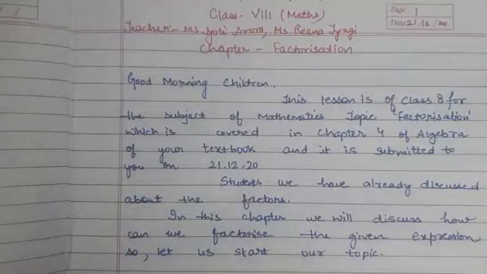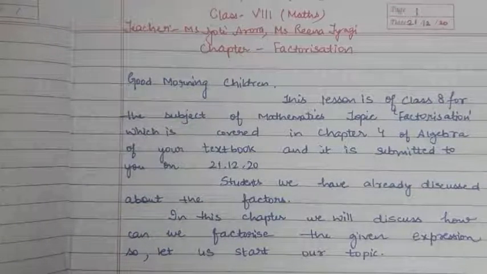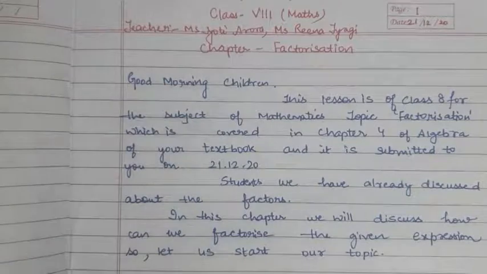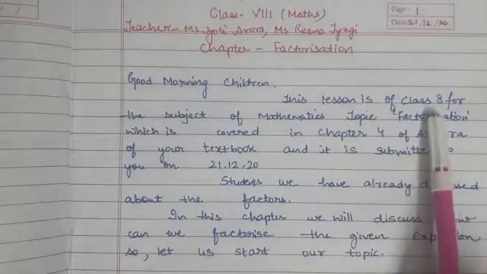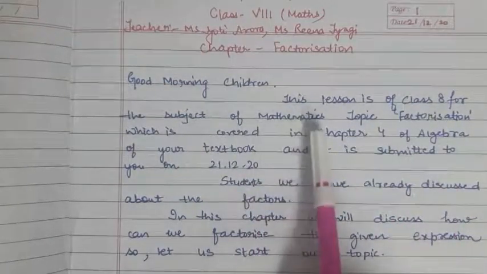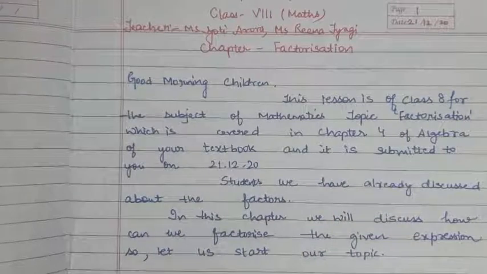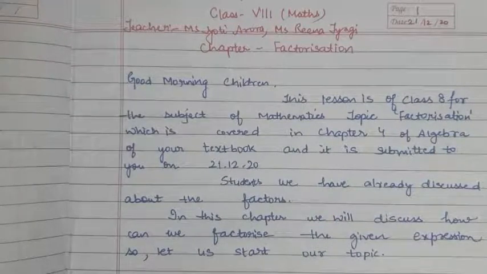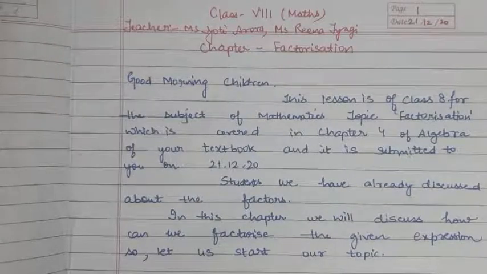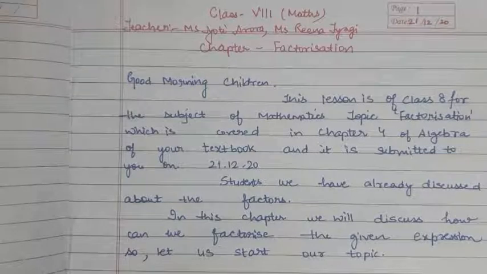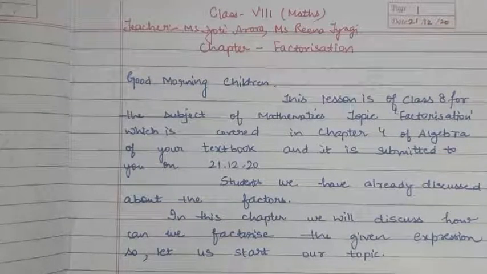Good morning, children. This lesson is of class 8 for the subject of mathematics. The topic is factorization, which is covered in chapter 4 of algebra. It is submitted to you on 21st December 2020.